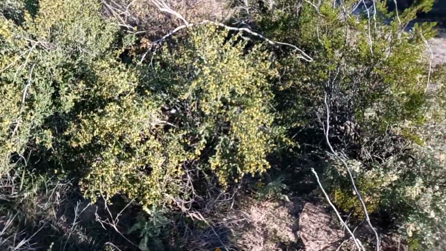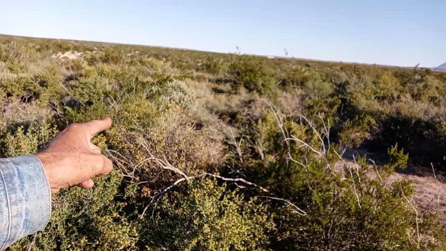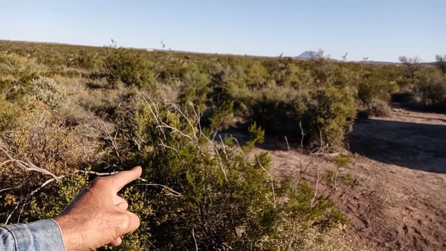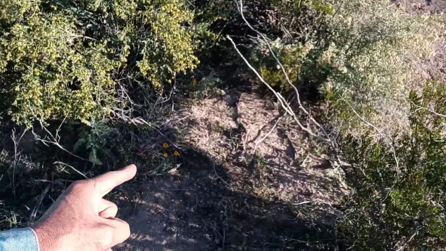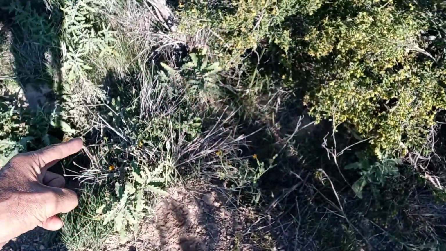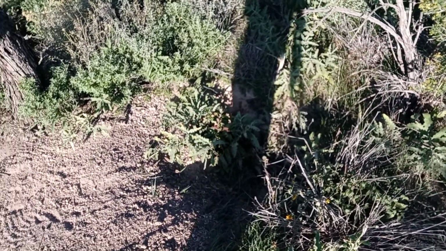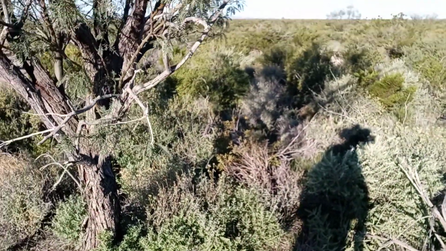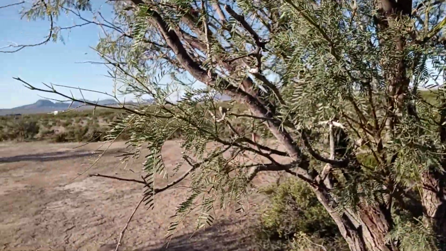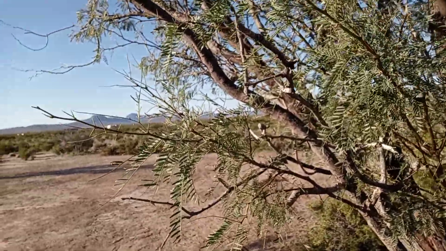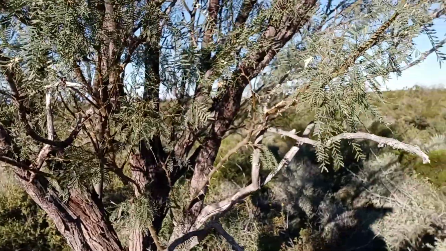So the water flows from here, goes down, goes from that end, travels across here, and then goes all the way down and does like a little escape area. And that's why this mesquite tree has been so big. Look at the size of these thorns. They're huge. Some are about 2 inches. You can see them.